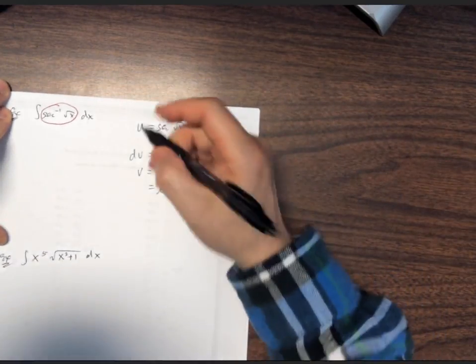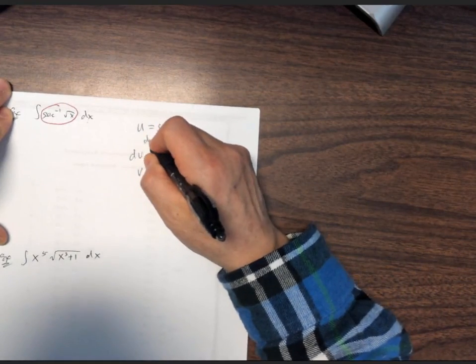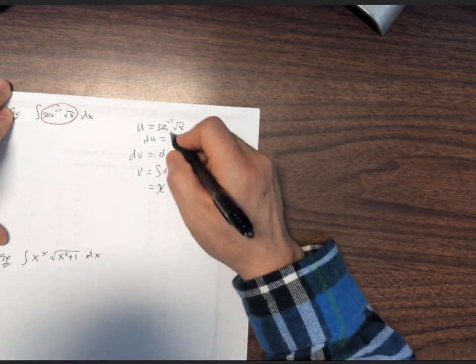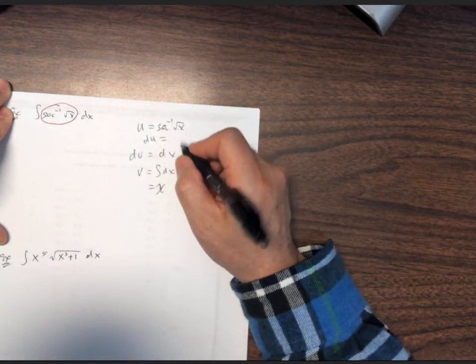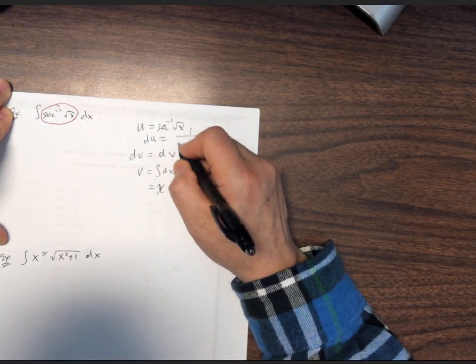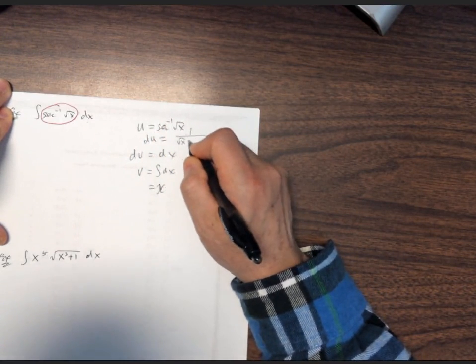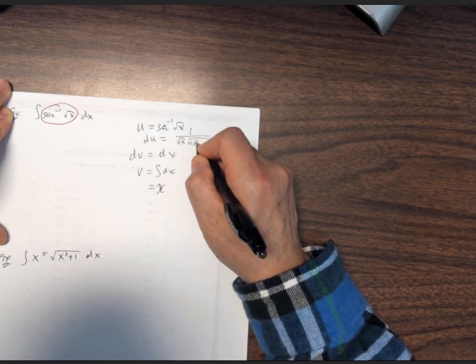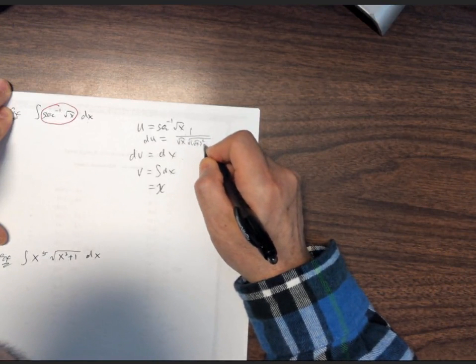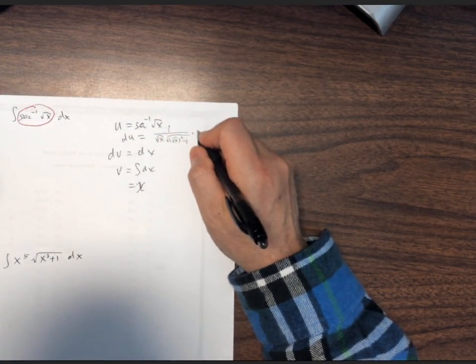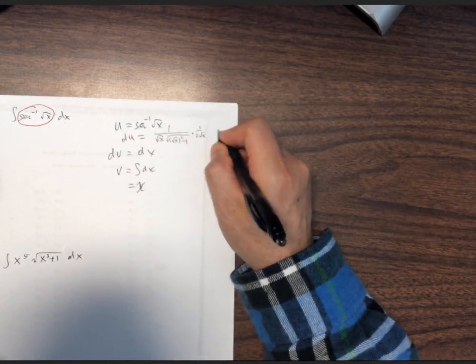That's kind of simple. We're going to need the du. So what's du? The derivative of inverse secant is 1 over square root of x times the square root of x minus 1, times 1 over 2 square root of x dx.